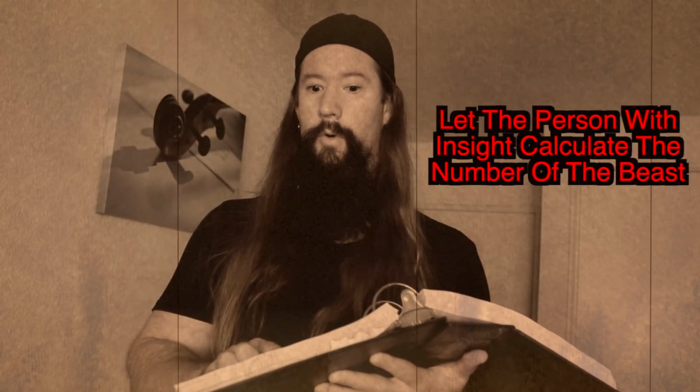Revelation chapter 13, verse 18. Let the person with insight calculate the number of the beast. That number is 666.